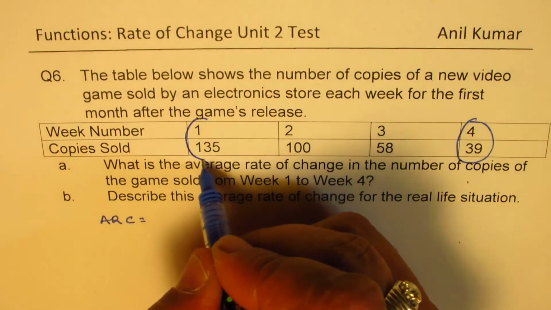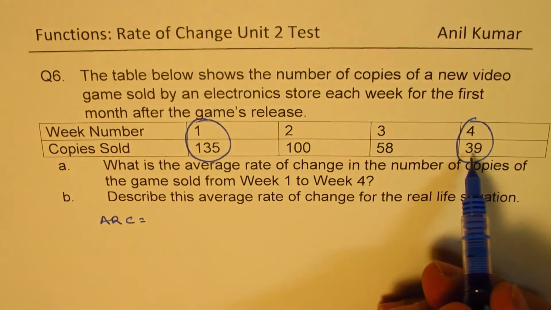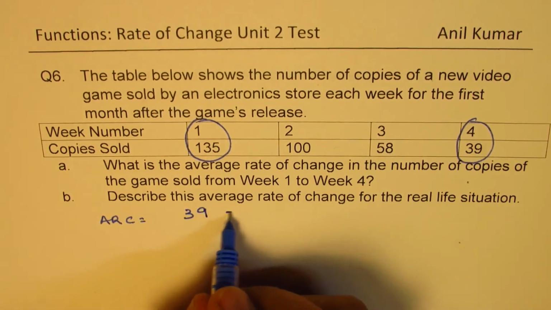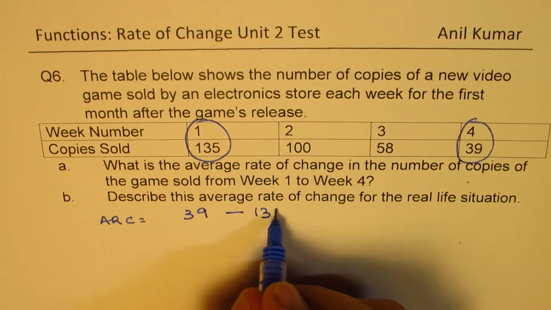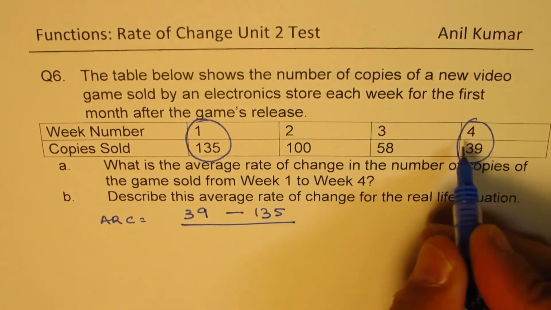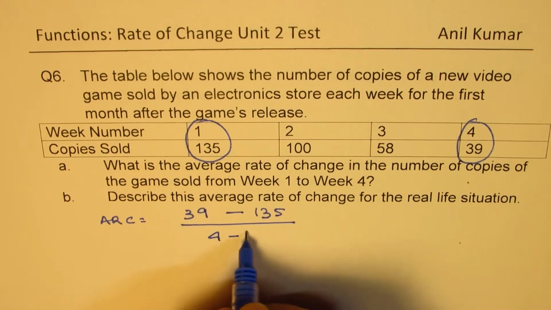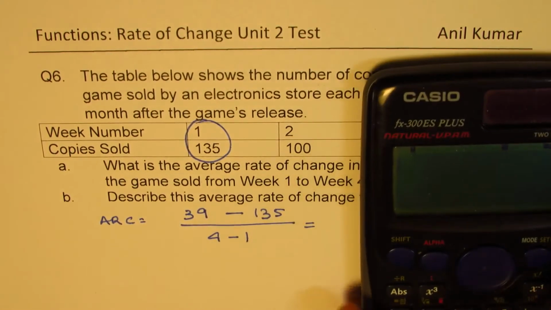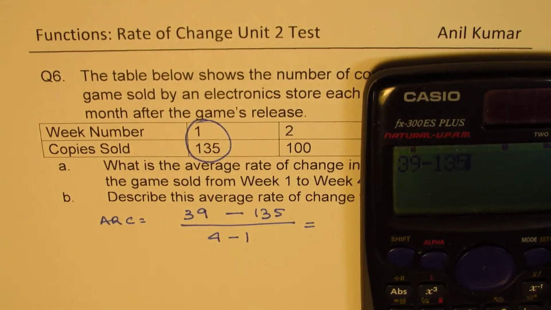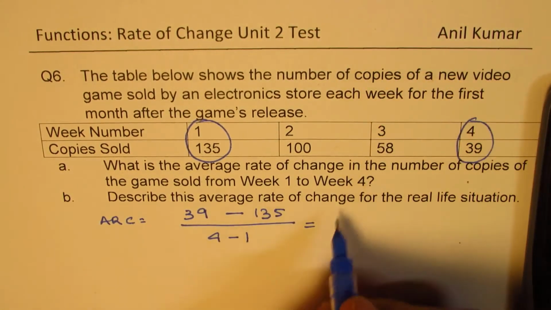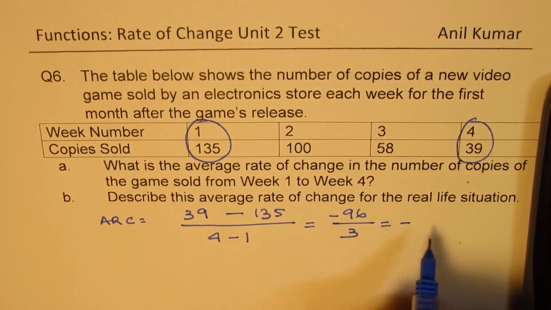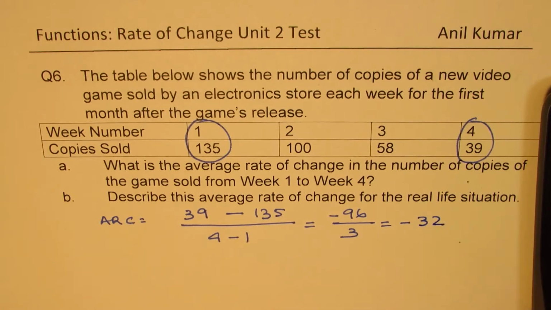So we're looking into these two. Perfect. So we'll do copies sold in week 4, which is 39, minus 135, divided by 4 minus 1, correct? 4 minus 1. So that is what we'll get. Let's use the calculator. So we have 39 minus 135, which is minus 96, divided by 3, or it is minus 32, right?